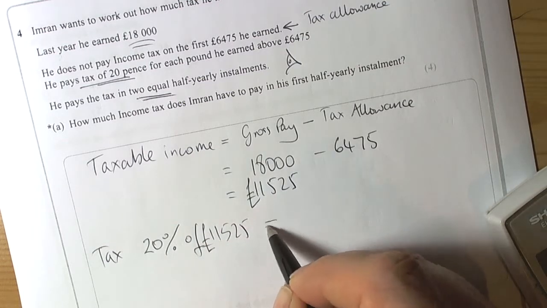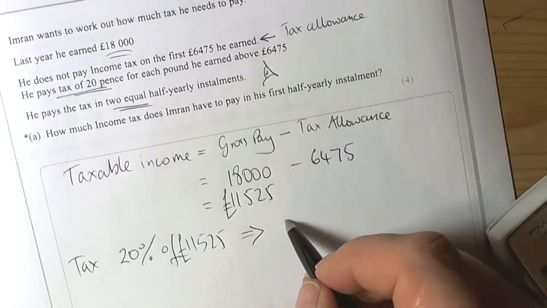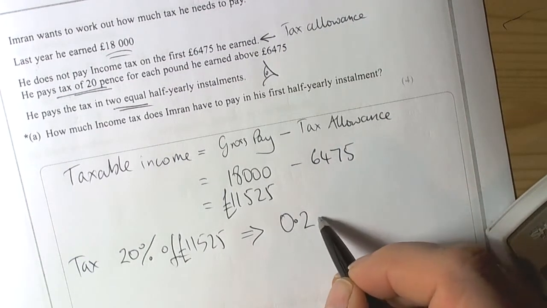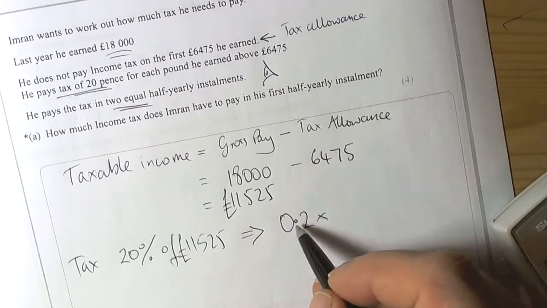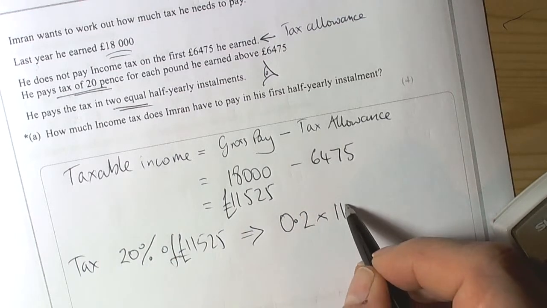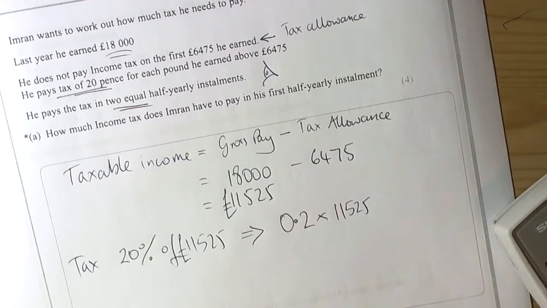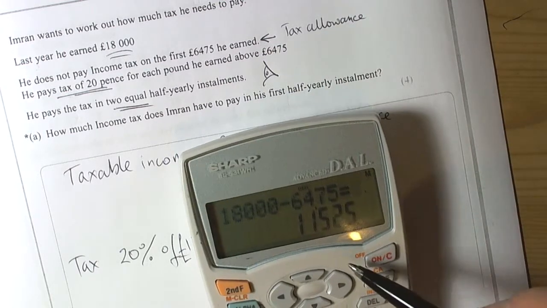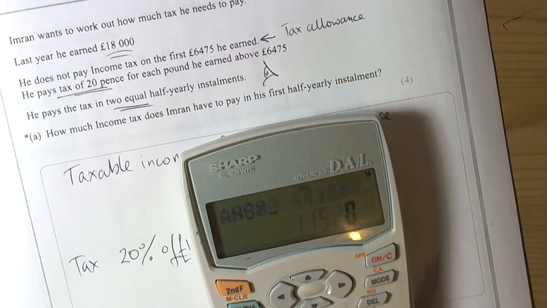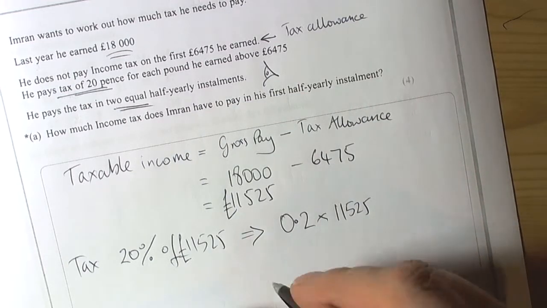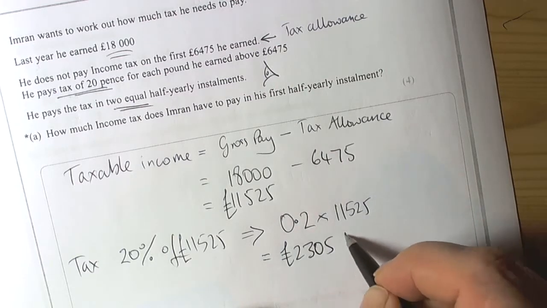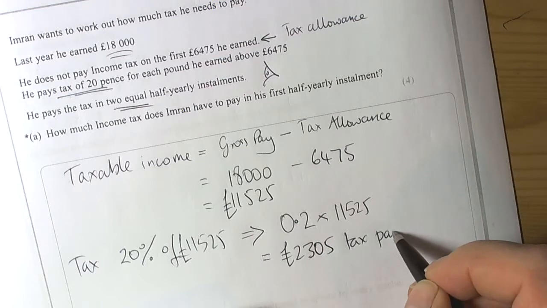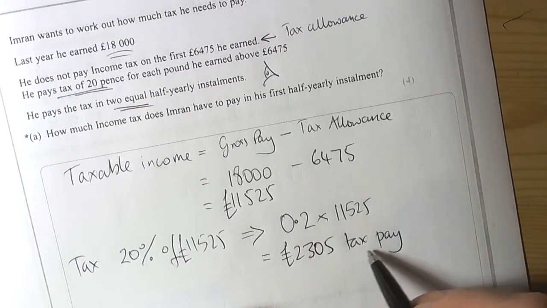£11,525. Now it's a calculator paper, guys, so the quick way of doing that is to do 0.2, so the percentage multiplier for 20% is 0.2. Multiplier implies we're going to multiply, so we're going to do 11,525. Now we're sensible and left that number in our calculator ready to use it, so times by 0.2, so £2,305. So that's the tax to pay. So 2,305 tax to pay.